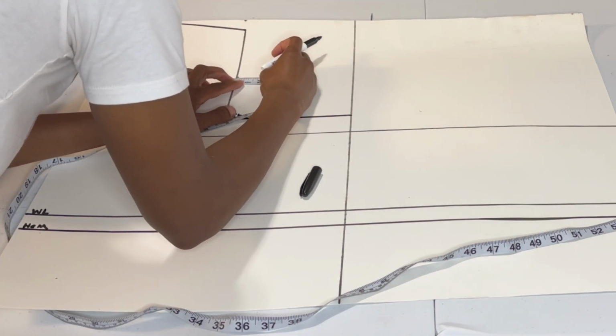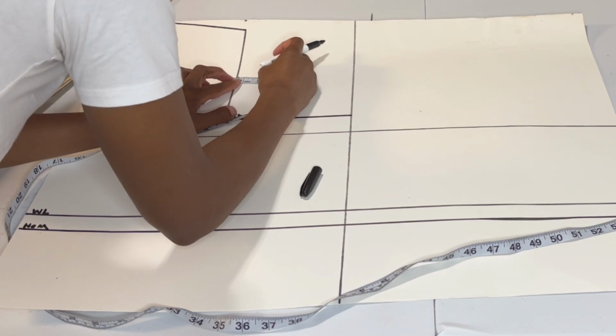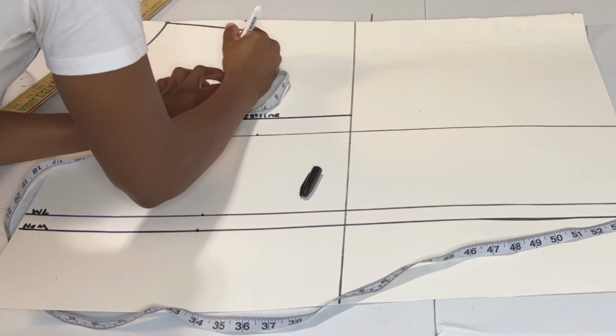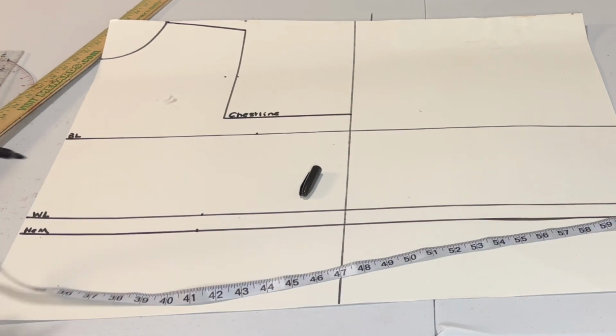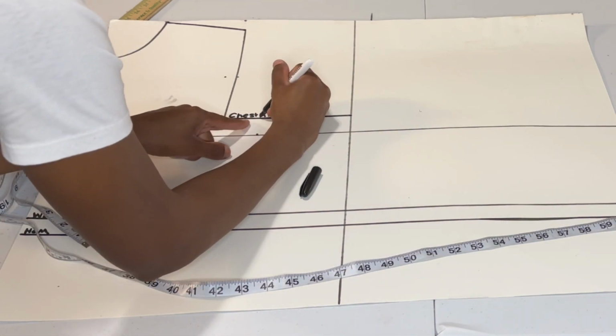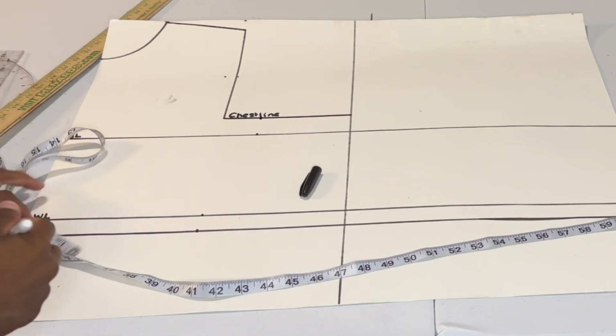Now you want to go in 1/2 inch. Whatever measurement you got for your bust line, you want to place at the chest line as well.